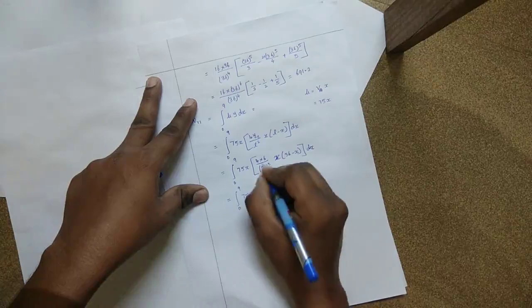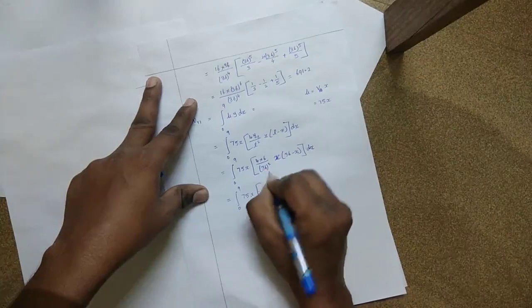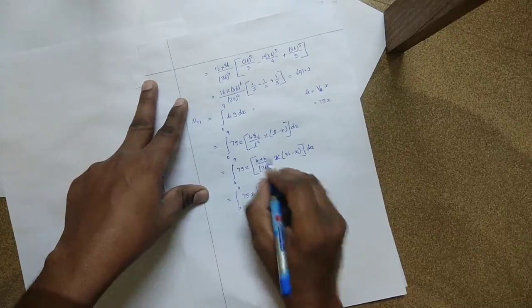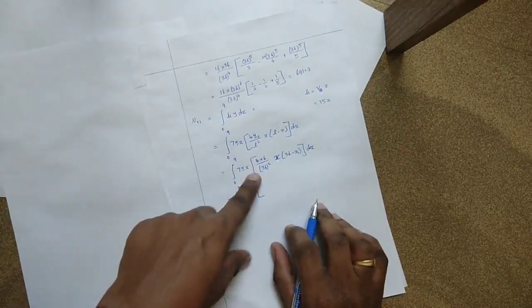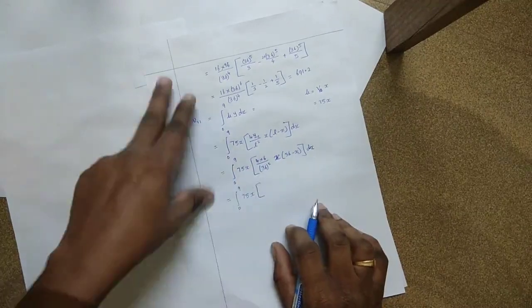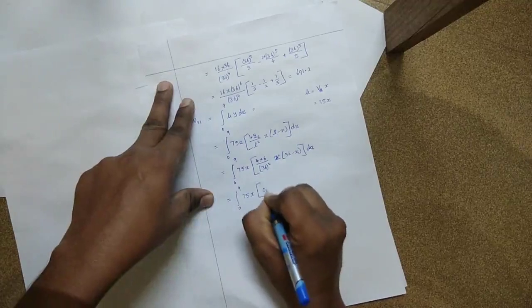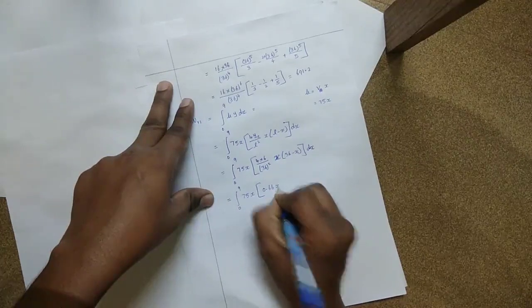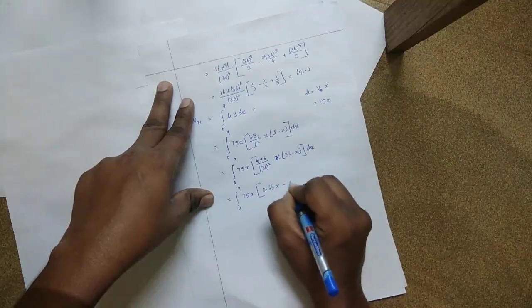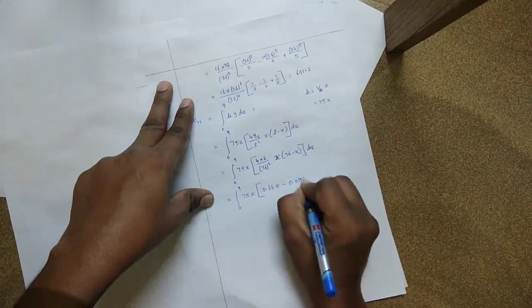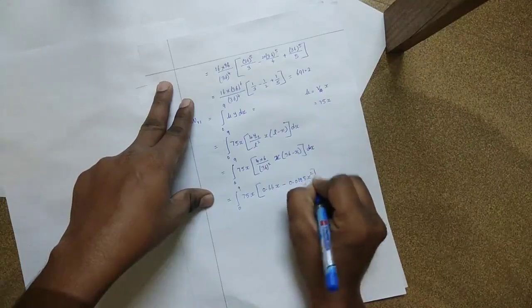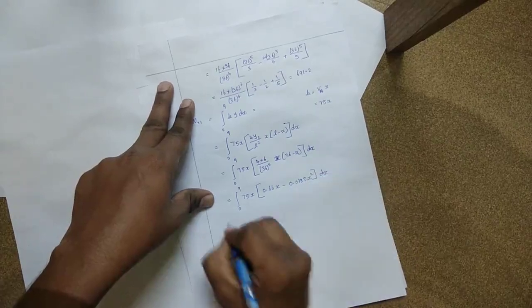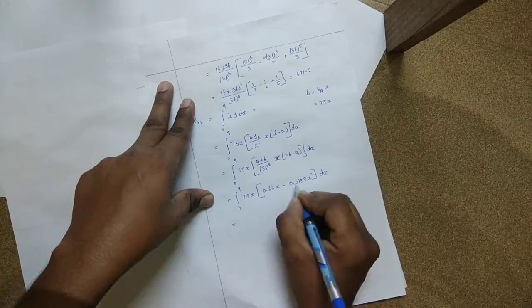If you simplify this, that is 24 divided by 36 square, and multiply it inside, we get 0.66x minus 0.0185 x square dx. Next we multiply this 75x inside.